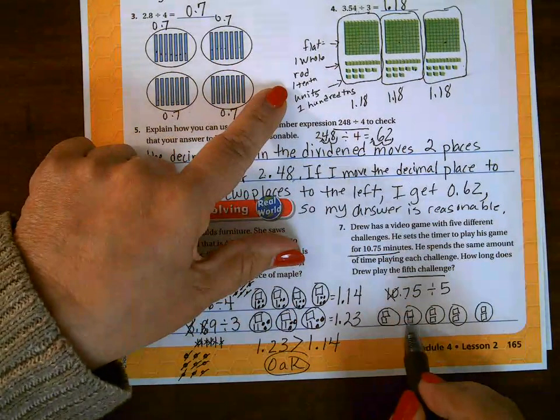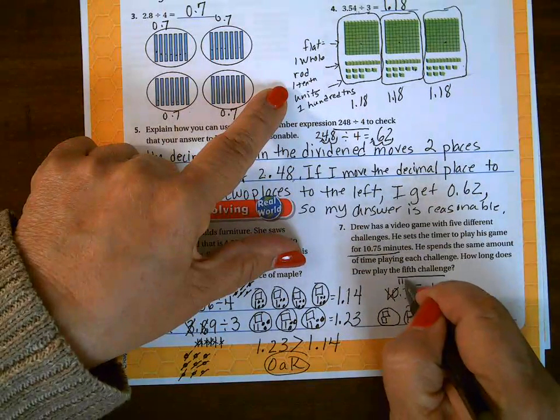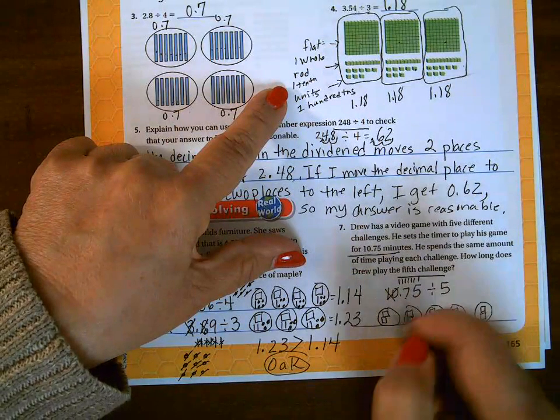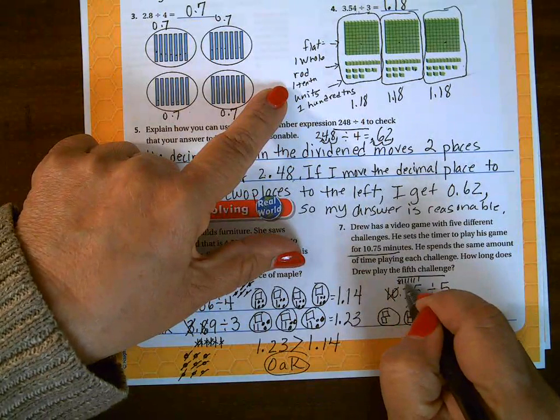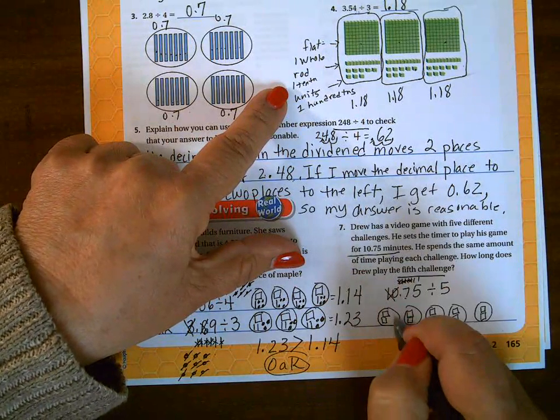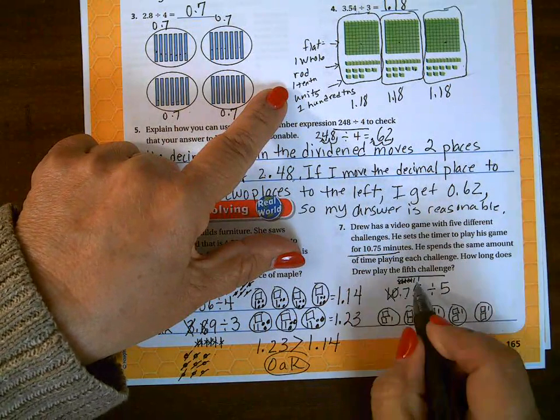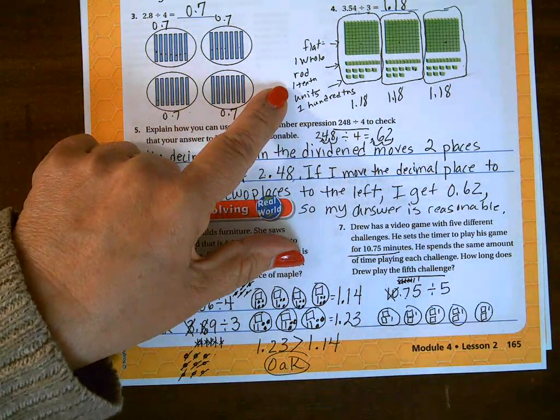But I only have 5, so I'm going to have 2 left over, right? So it's 1, 2, 3, 4, 5, 6, 7, and I'm using 5 of those. 1, 2, 3, 4, 5. So 2 of those 10ths left over.